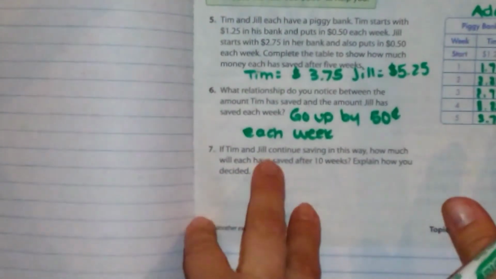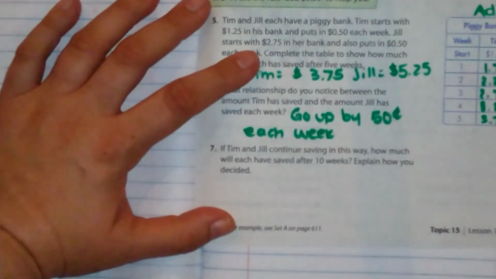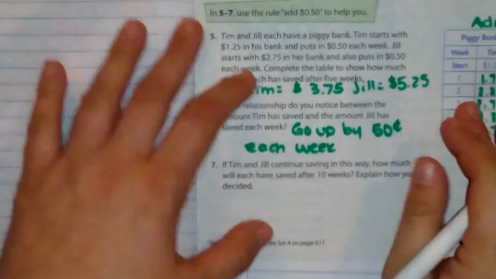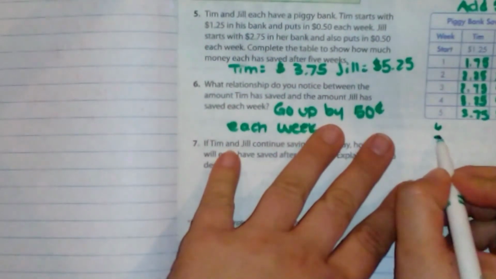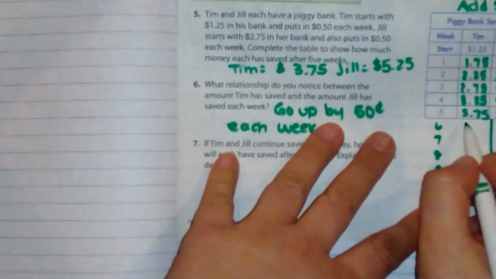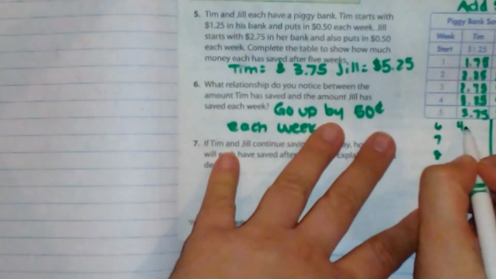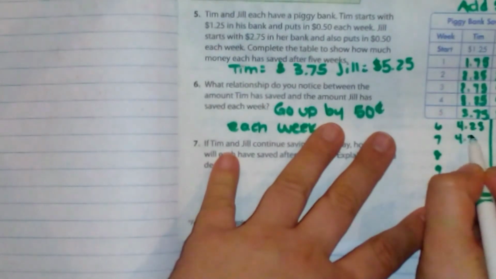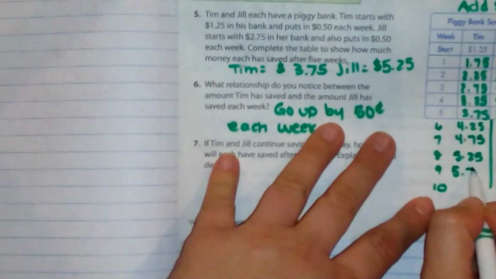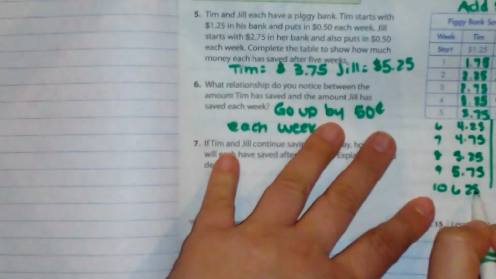Now my next question would be, if Tim and Jill continue saving in this way, how much will each have saved after 10 weeks? Explain how you decided. So what I would do is I would go 6, 7, 8, 9, and 10. I would continue the chart and I would add 50 cents each time. 4.25, 4.75, 5.25, 5.75, 6.25.